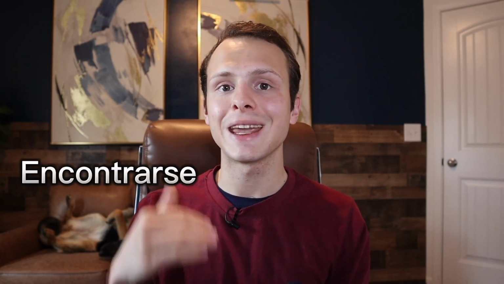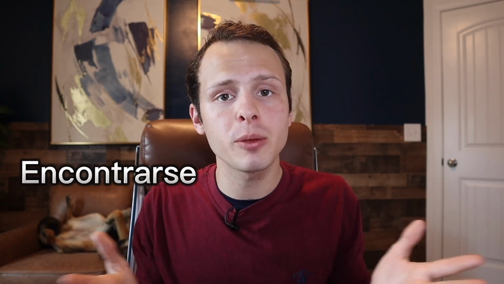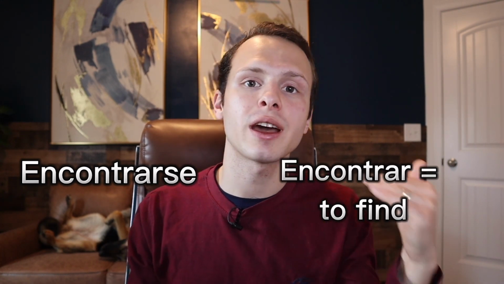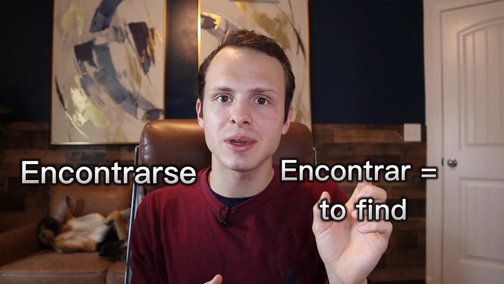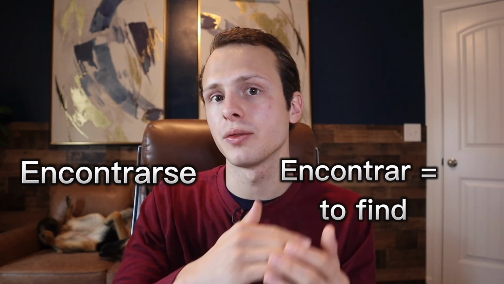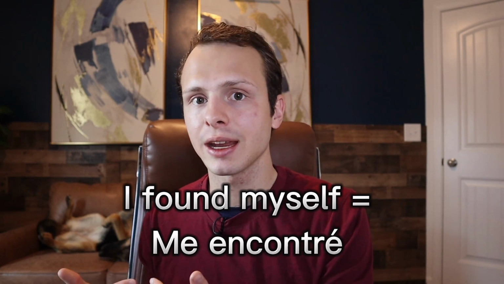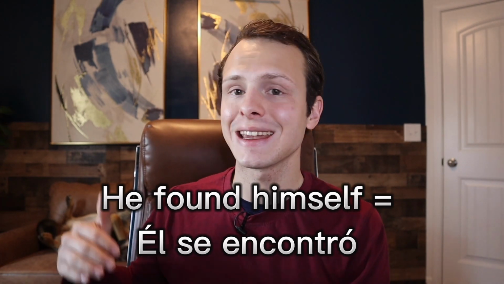If we look at the verb encontrarse, now the verb encontrar means to find, but if we make it encontrarse, that se just means that we're going to use it as a reflexive verb. It becomes to find oneself. For example, I found myself would be me encontré. He found himself would be se encontró.